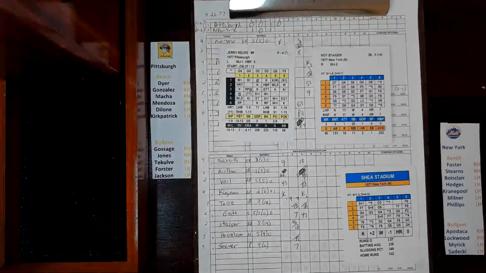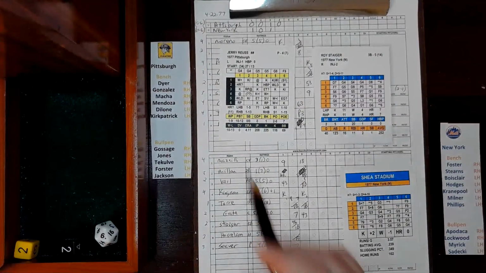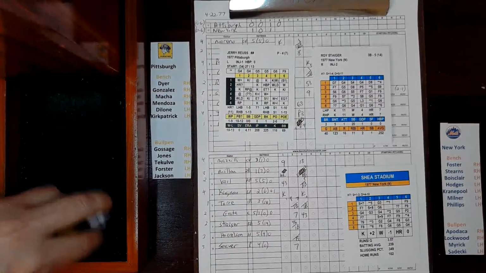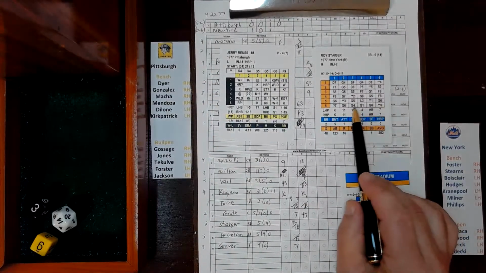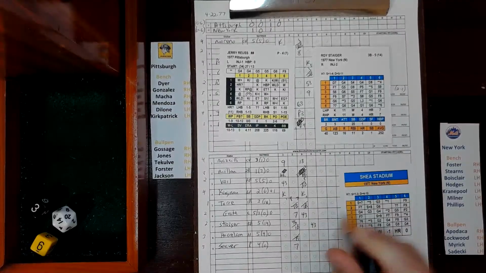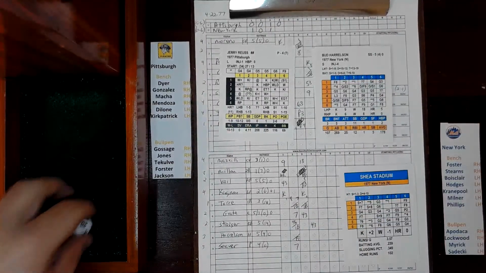Stager singled his first time up. 2-2, and that's a blank. Go to Stager. 3-6, that's a ground ball to second. Easy play for Stennett. One down for Harrelson.